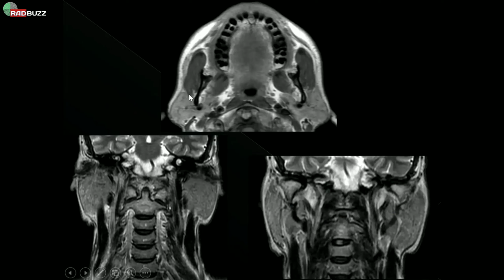This space is behind the masticator space. Now this is the masticator space, medial, lateral, and mandible. This gland, which has a little bit brighter signal as compared to the muscle, is the parotid gland. This one. Okay. Now that's the mandible, and behind the mandible is the retromandibular vein. The name tells this is the retromandibular vein, this black dot. This vein is passing like this.